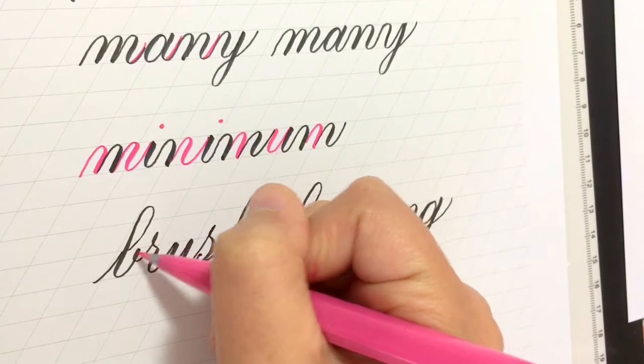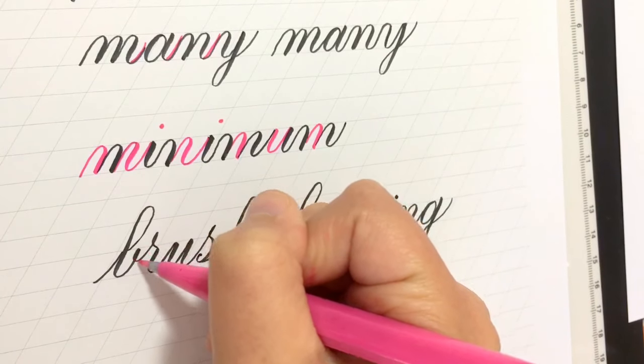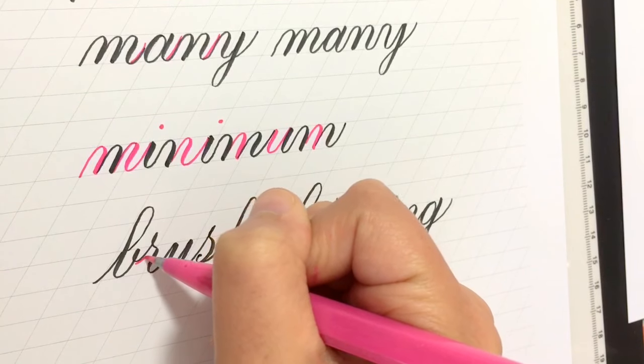So in order to go up, you have to come down first. So that's the key with this shape. Coming from this shape, you need to go down first in order to come back up.